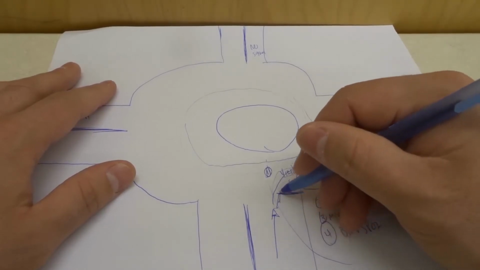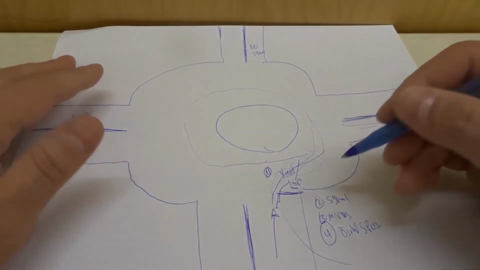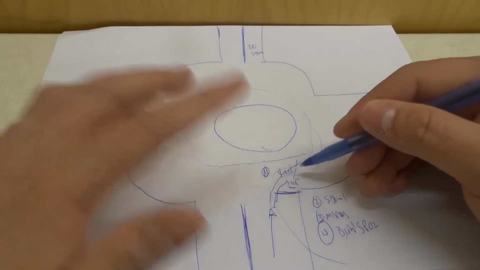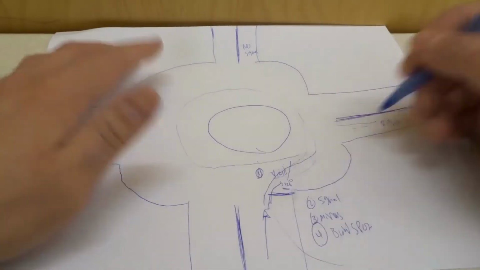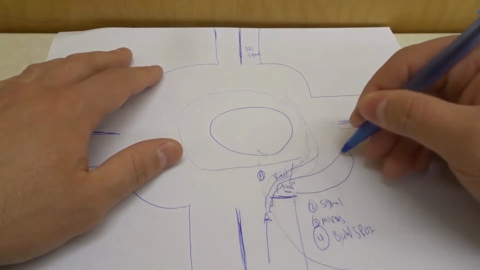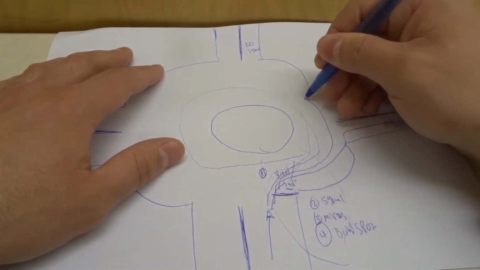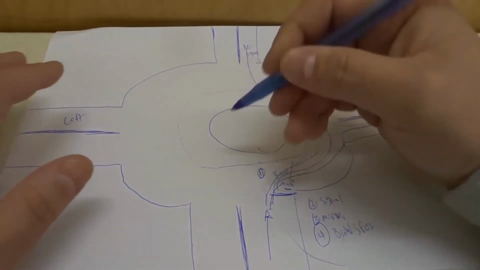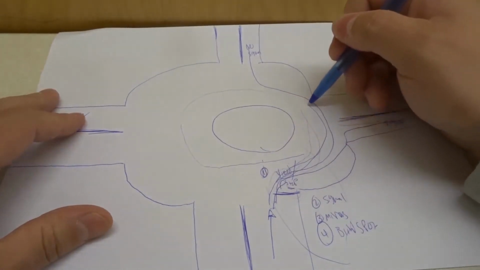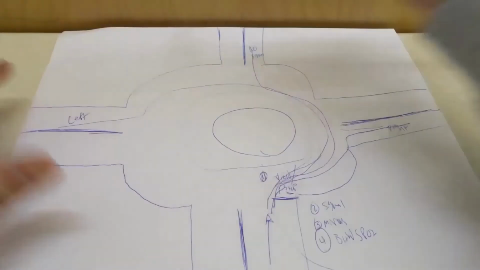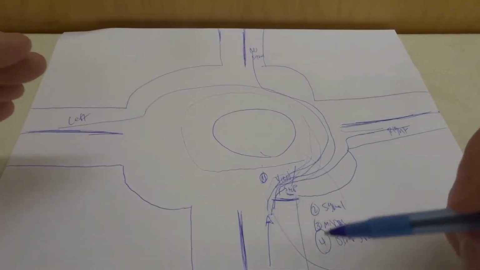So you want to approach the intersection, make sure you yield or stop, but proceed in the direction that you want to go. If I'm turning right, I go like this, just like that. If I'm going straight, I go around and then I exit out. If I'm going left, I go all the way around and then I exit out. So that's the process for entering a roundabout.